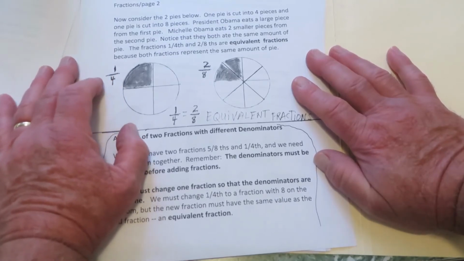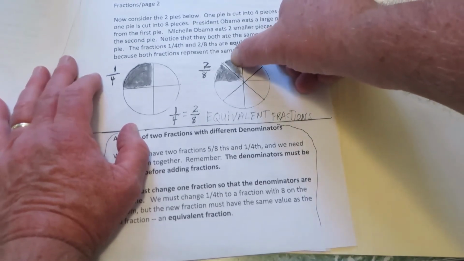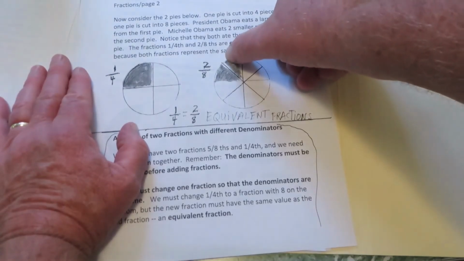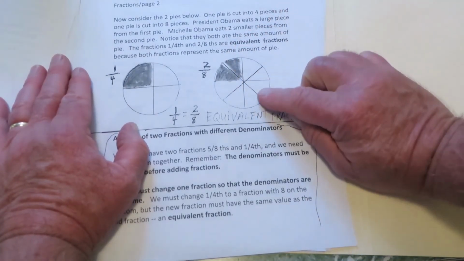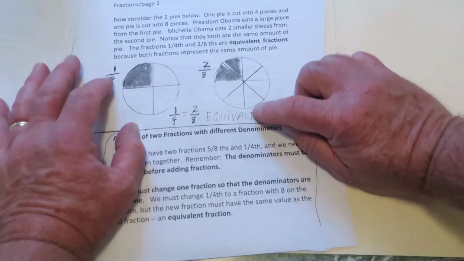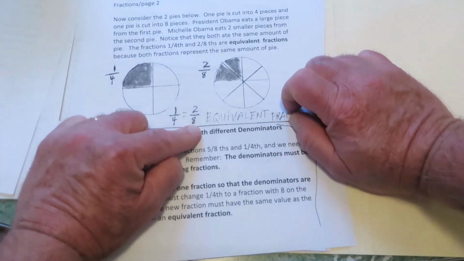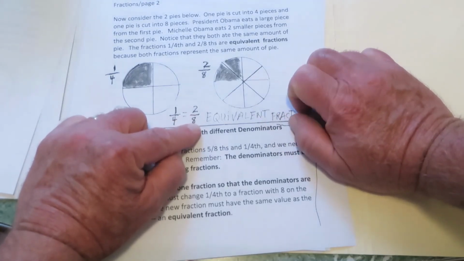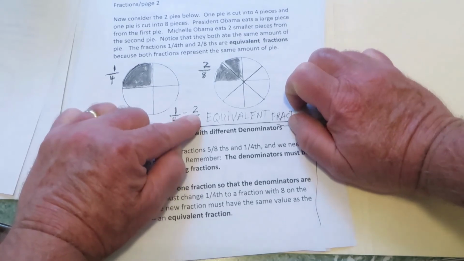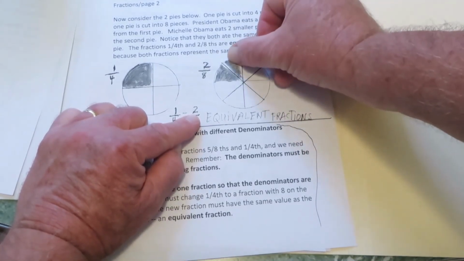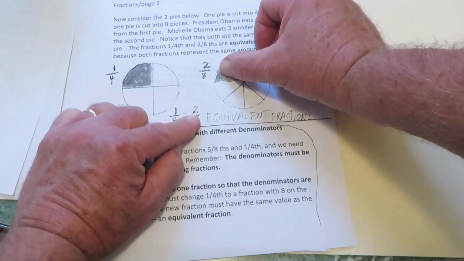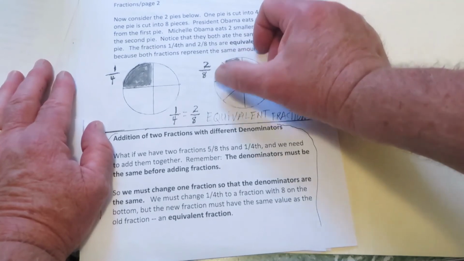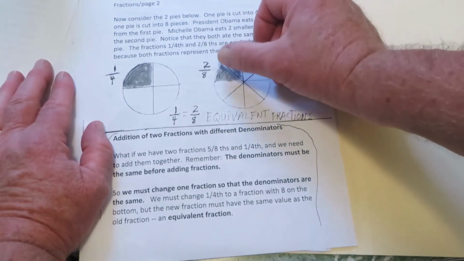Now, Michelle Obama, she was hungry, but she was trying to resist all the calories maybe. And so she ate, this pie was cut into 8 pieces. So the supposed to be number is 8. There's supposed to be 8 pieces here. Now she ate 2 pieces. She ate 1 and then she decided she wanted a second one. So she ate 2 pieces of the 8. Of the 8-piece pie, she ate 2.